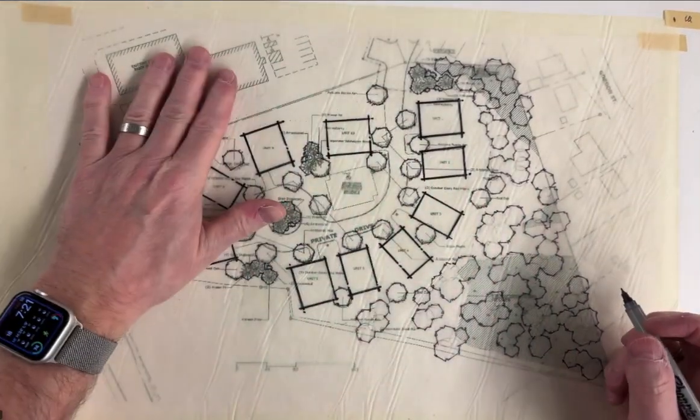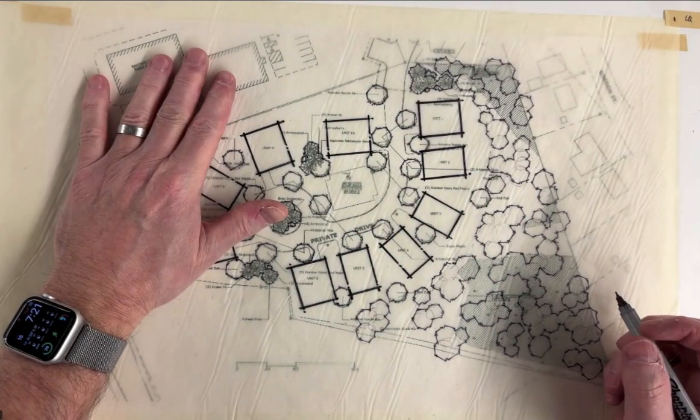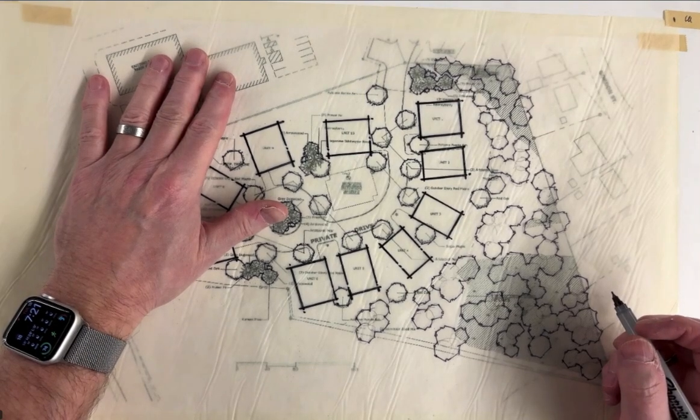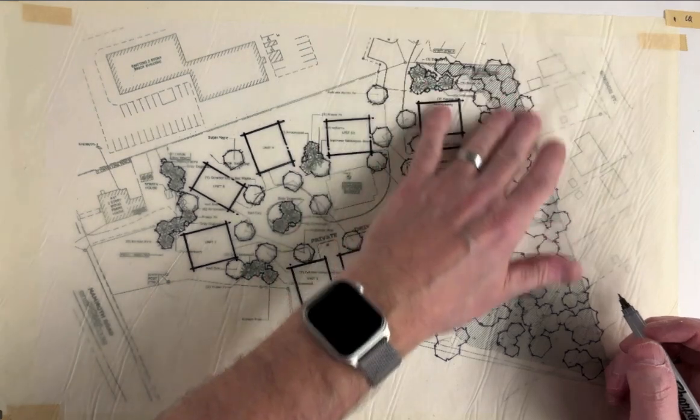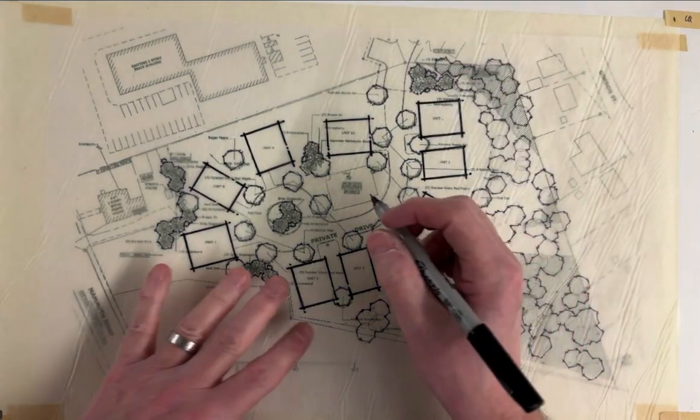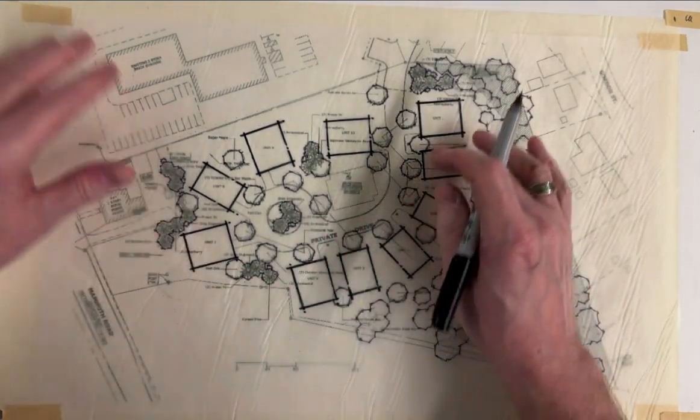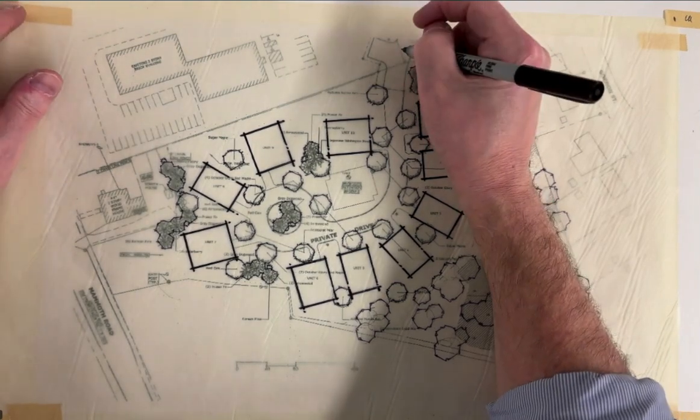Previous classes that we did, Bob Pollock was a landscape architect. He did that with the trees. It's vicious.